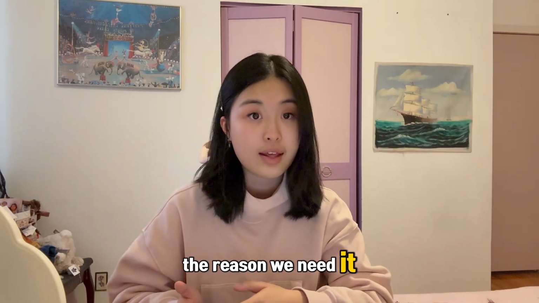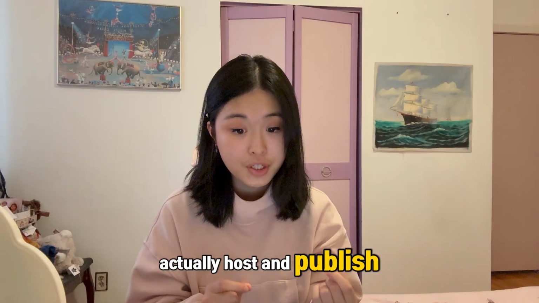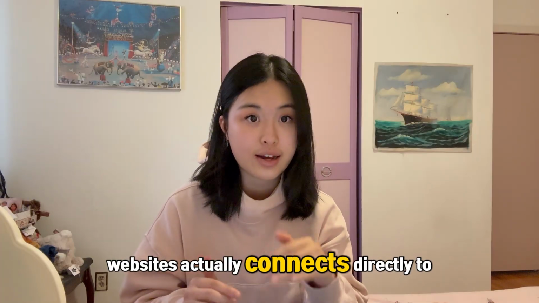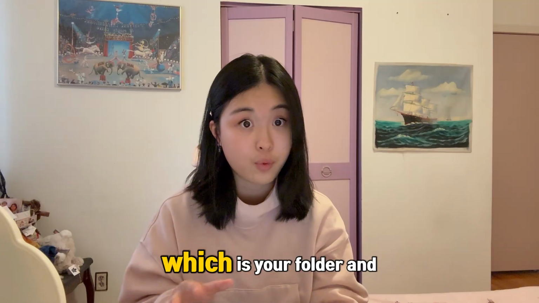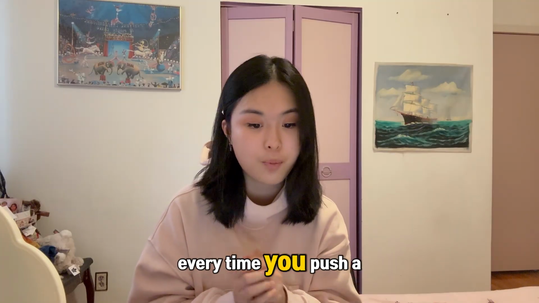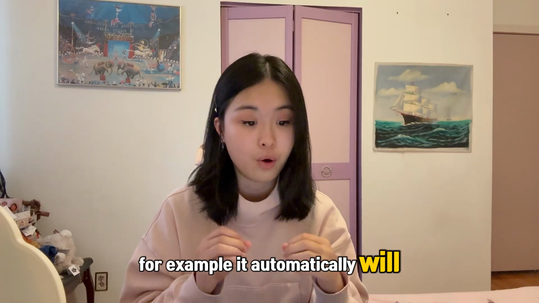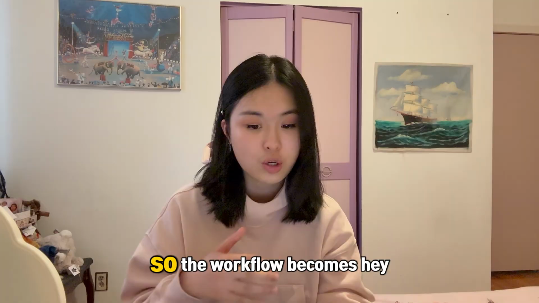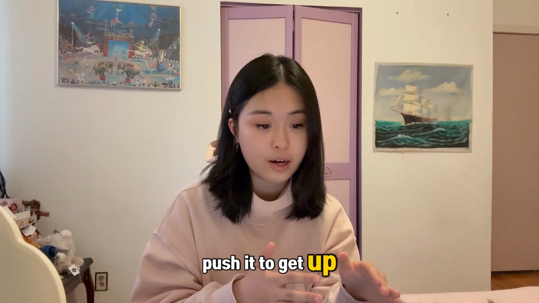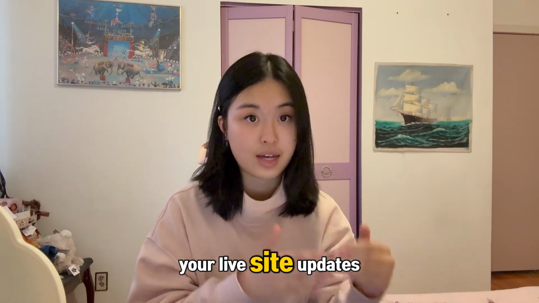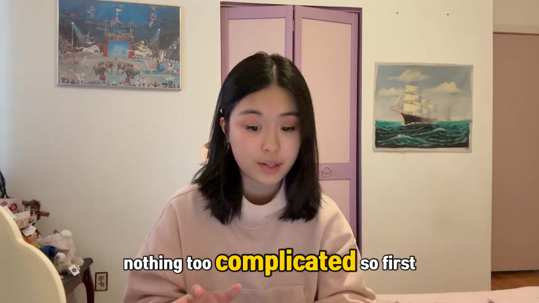The reason we need it here is that Vercel, which is the platform that actually hosts and publishes your websites, connects directly to GitHub. So Vercel watches your GitHub repository, which is your folder, and every time you push an update, for example when you want to change a website, it will automatically redeploy your website. So the workflow becomes: you make a change on your laptop, push it to GitHub, Vercel picks it up, and your live site updates. No manual uploading, no FTP, nothing too complicated.